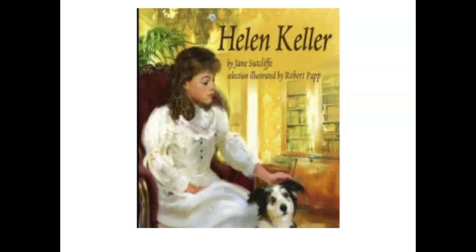So the story was written by Jane Sutcliffe and it was illustrated by Robert Papp. Now, as I told you before, it's a non-fiction story. It's a biography, so it's based on the real life of Helen Keller.